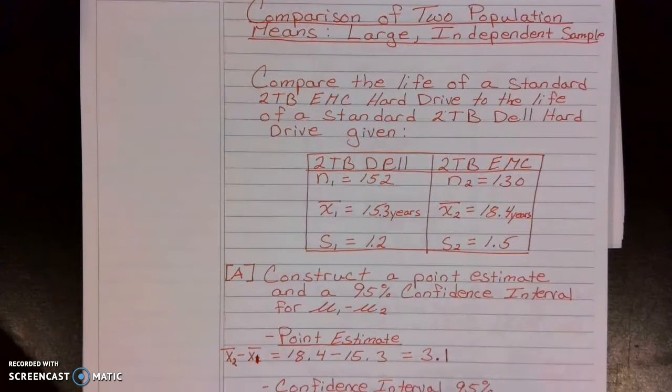In this example here, we have the EMC 2 terabyte hard drive. And we're going to take 130 samples of those hard drives. When we take a look at it, their average life is 18.4 years, and the standard deviation is 1.5.